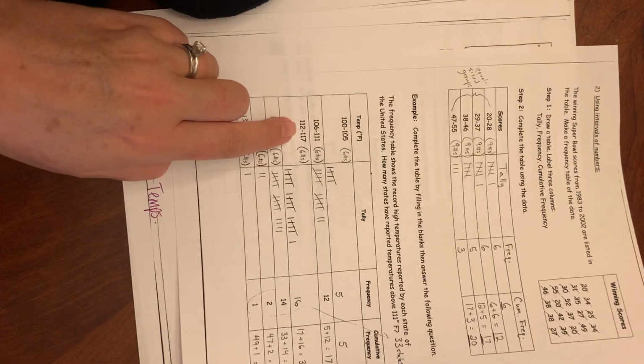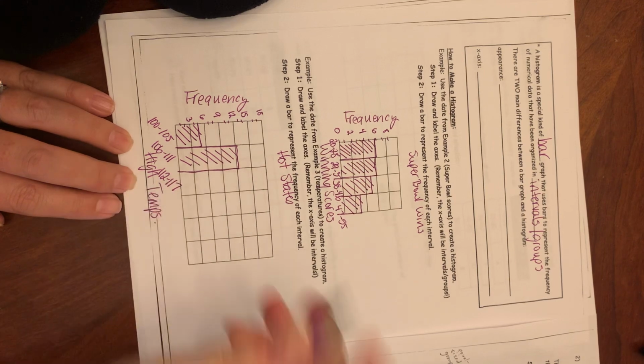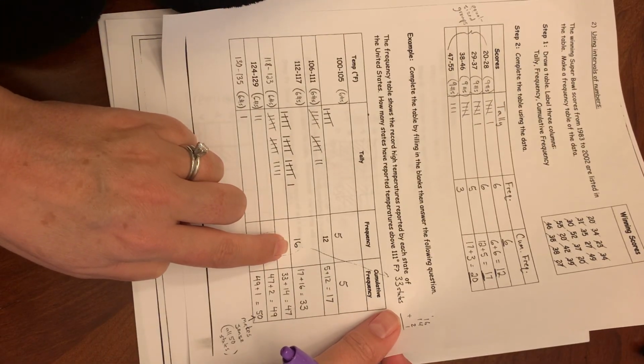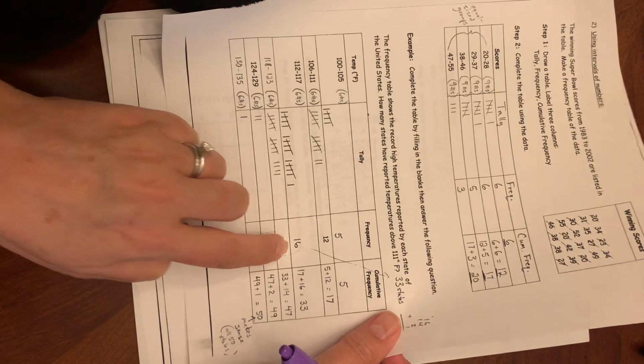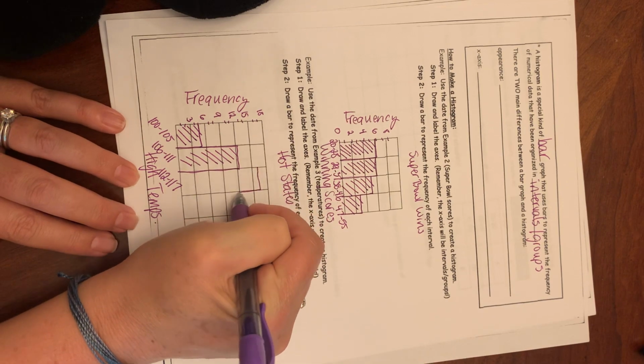So the next interval is 112 to 117. We're getting into some hot temperatures. And that occurred 16 times. That's a lot of times for a high temperature to be that high. So we're going to show our bar graph here.